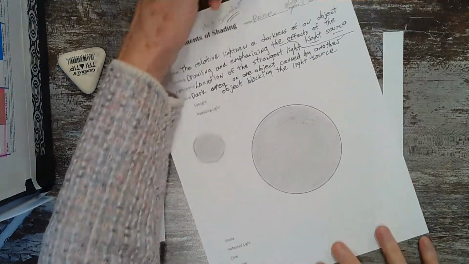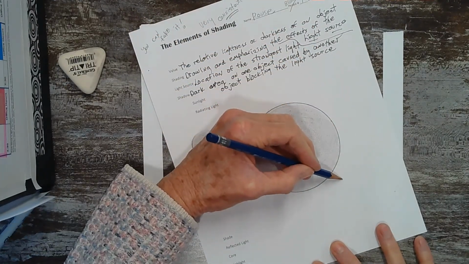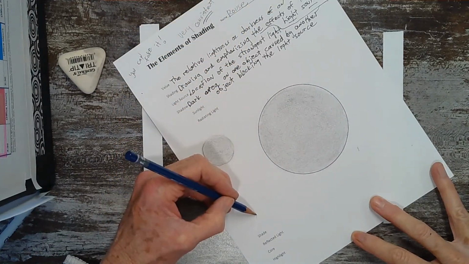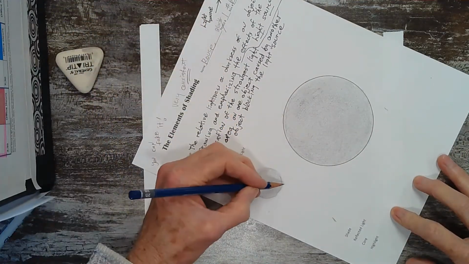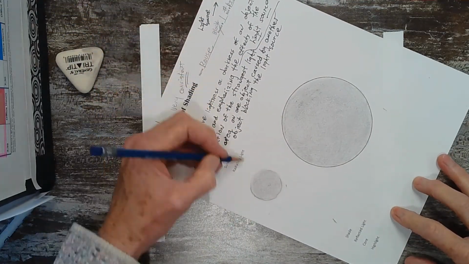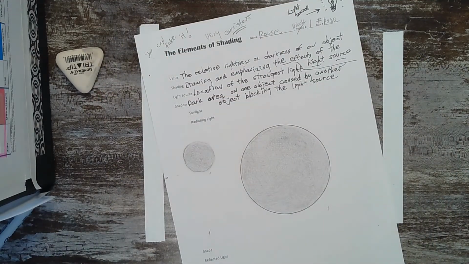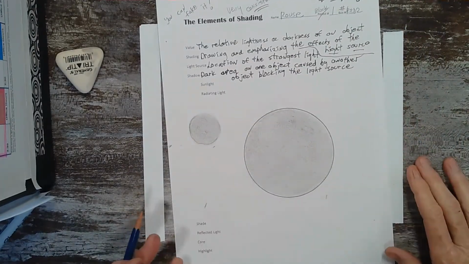I can tell because the light source is here that it's going to block the light here, and it's going to block the light way over to here. So that's what my light source is going to be. And then my little object over here is placed slightly differently, but they have the same light source. So it's going to look consistent for the drawing.